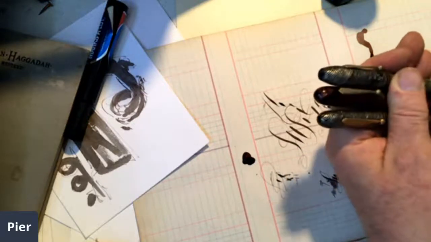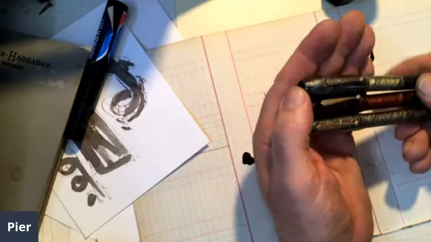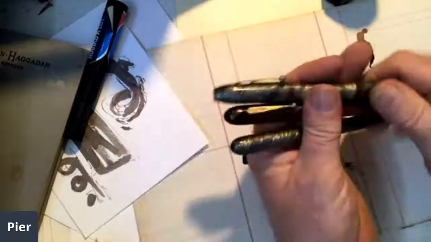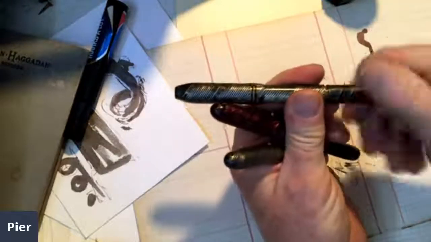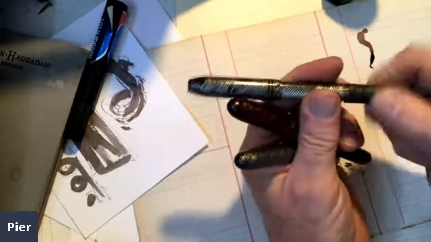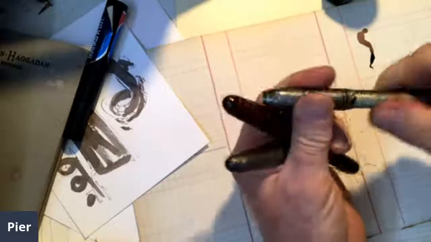Okay, I was wrong. They're all 3 different, but clearly I think they're made by the same people. One is called Congress, one is called Majestic, and one is called Ambassador. And they're all the same filling, the bulb filler thing. And I've placed in them dip pen nibs.